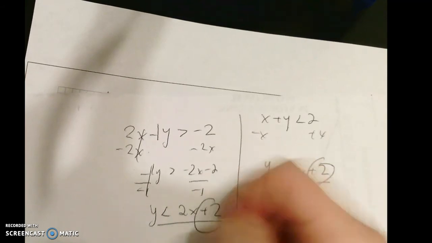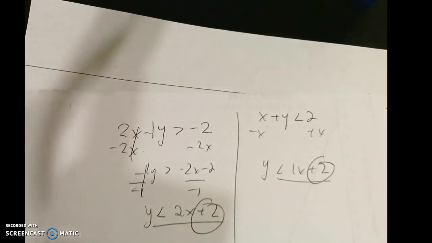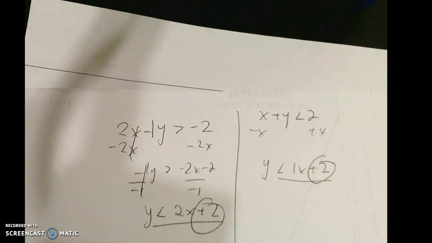So here's my work to turn them into slope-intercept form before I graph. I notice that both of the y-intercepts here end up being 2. That is going to be really helpful if you're having problems understanding which quadrants are going to have the solution set.